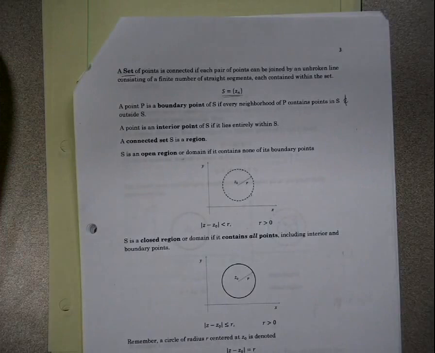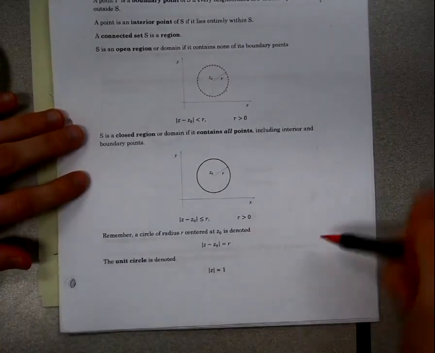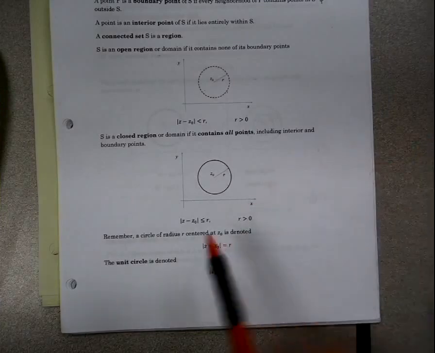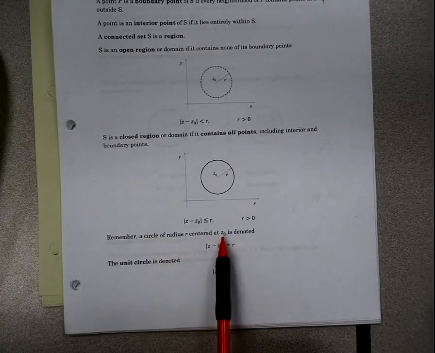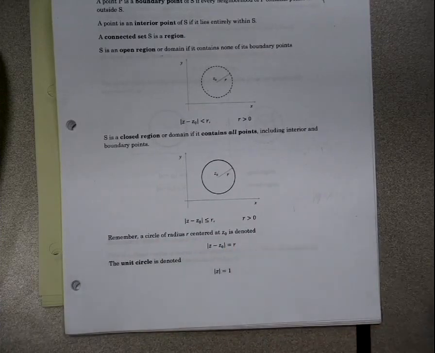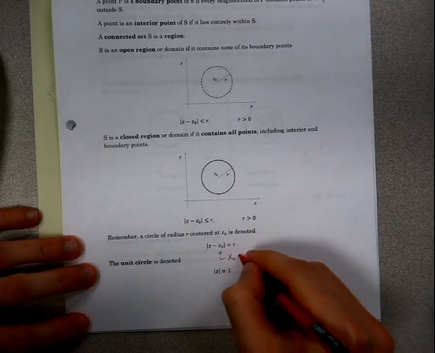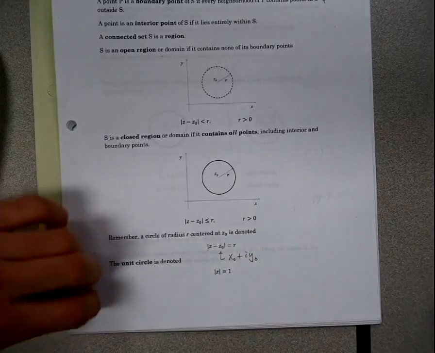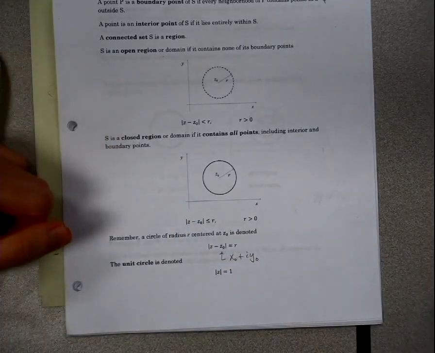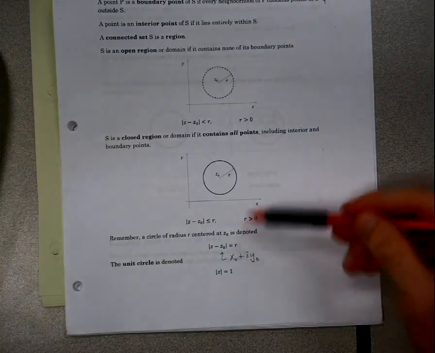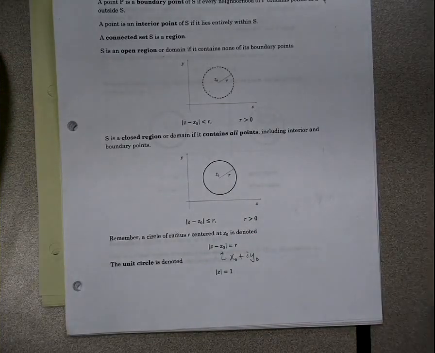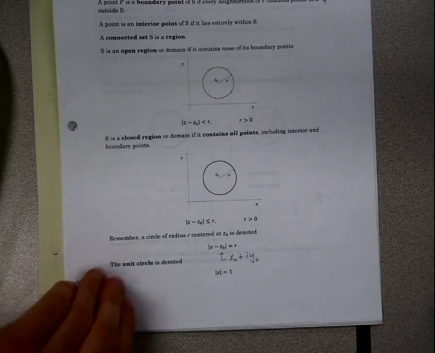So, and again, at the bottom here, this is pretty much what I was saying, that a circle of radius r centered at z0 is denoted as this. And z0 is basically x0 plus i y0. So that's where the center of the circle is located, and r is just the radius of the circle. So that's probably the only formula that you really need. Okay, is that straightforward?